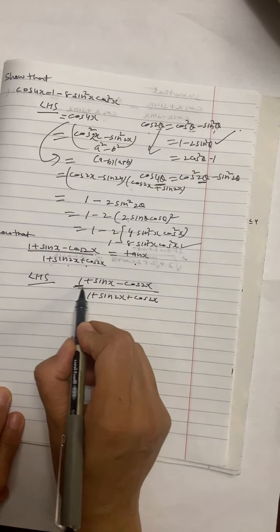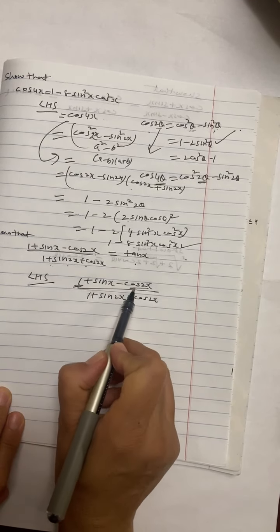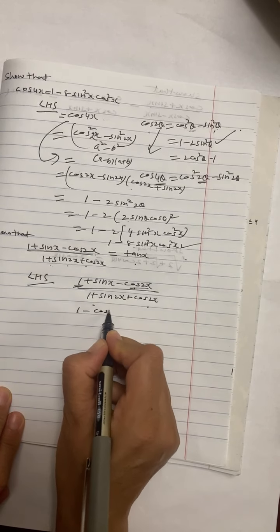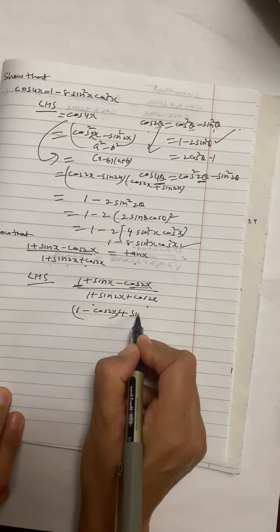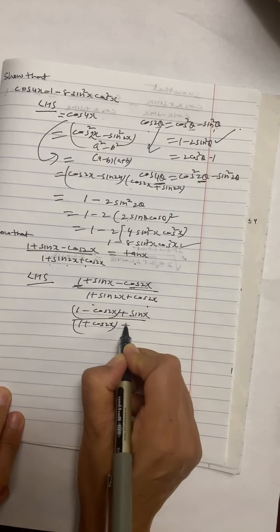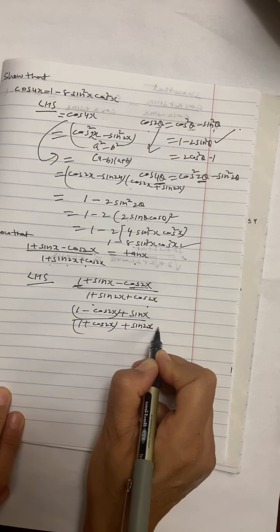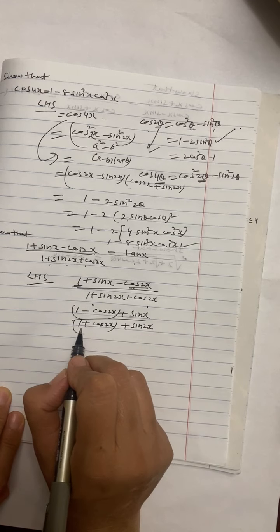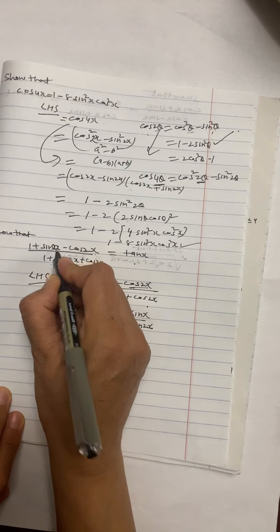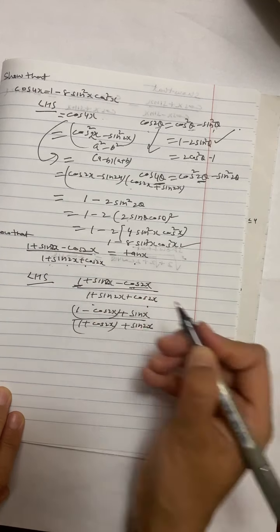Now I already know the formulas for 1 minus cos 2x and 1 plus cos 2x. So what I'm going to do is rearrange them so that I can see them together. And this is 1 plus cos 2x and plus sine 2x. So here also it is sine 2x.